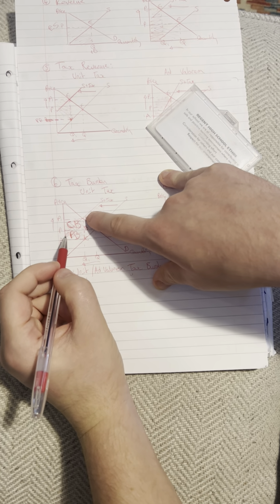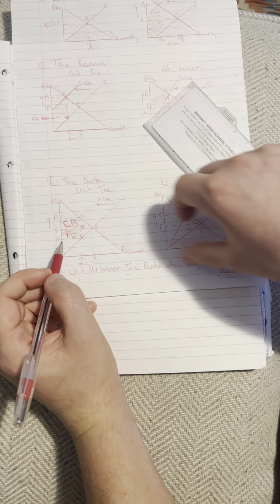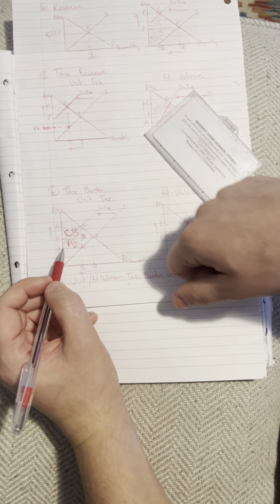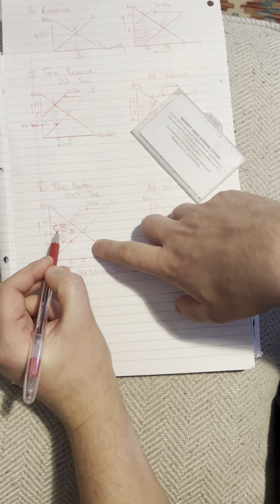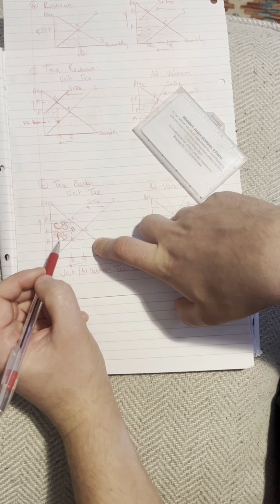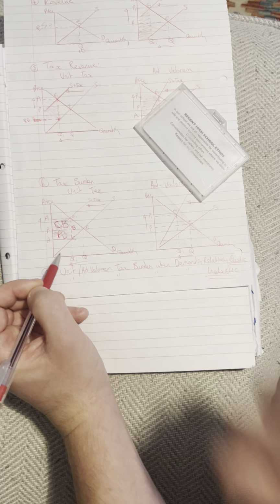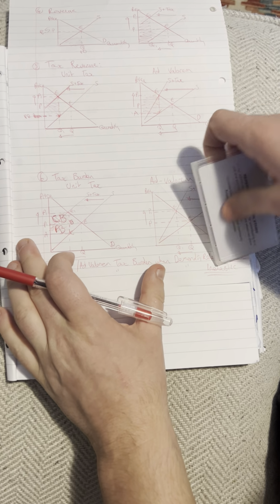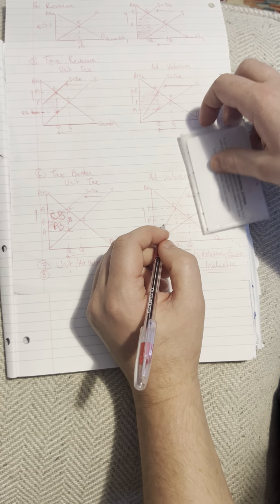I'm shading it in like this. Sometimes you can just label in your paragraph that you would write next to it, you would say the consumer burden is P1, E1, BP, and the producer burden is PBCA. Okay, so let's just do it one more time in the ad valorem tax.